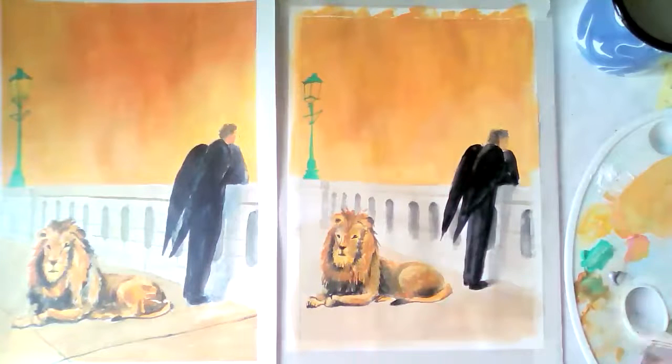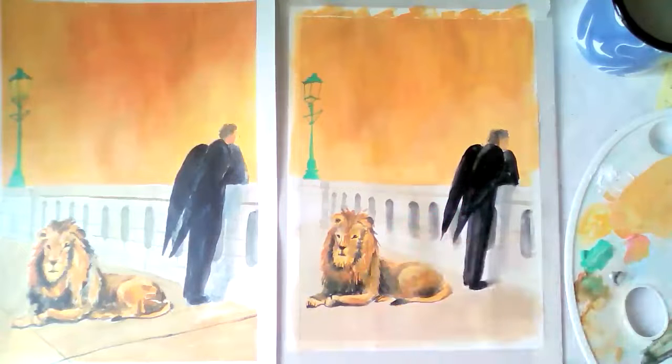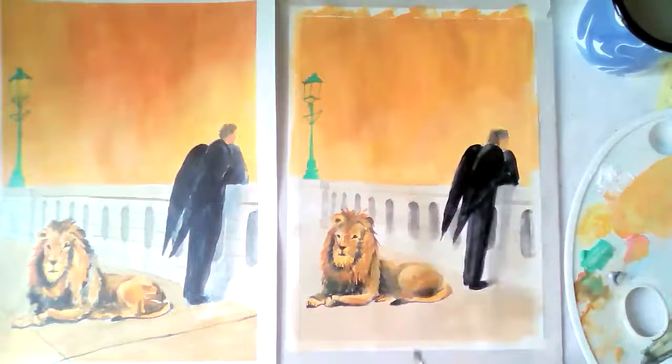So don't be scared of this. It will not ruin it, it will not make your details disappear. They will look better when they're all together.